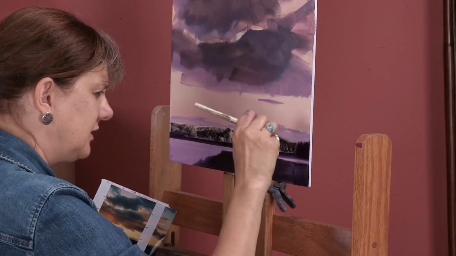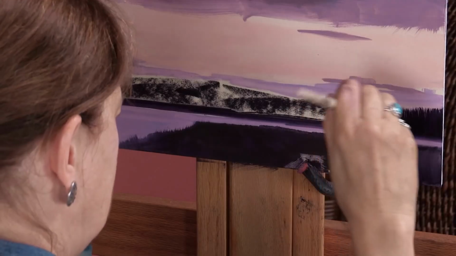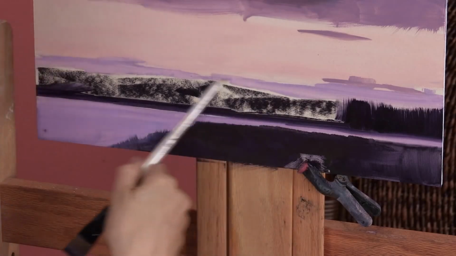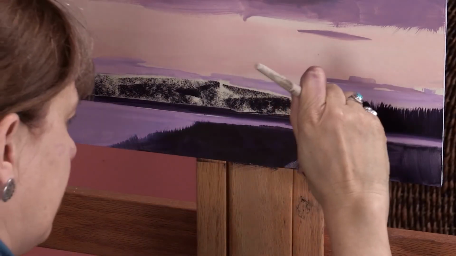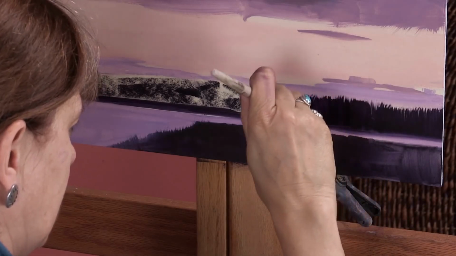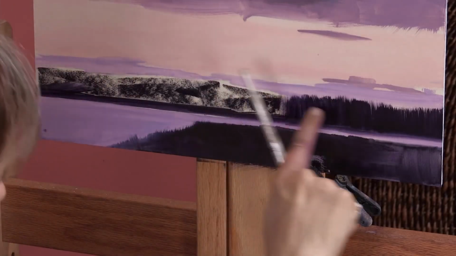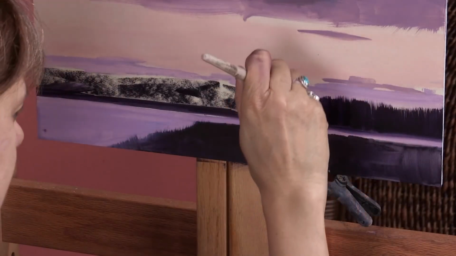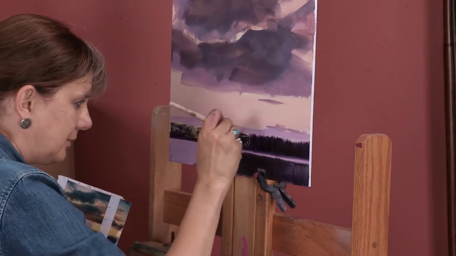Now I'll take this and I'll move it up into those clouds. See, I painted that color down in here first. That's the cloud bank in the background. By going like this on top of it, instead of drawing it this way, you can see I've already got these treetops, this ragged edge of treetops.